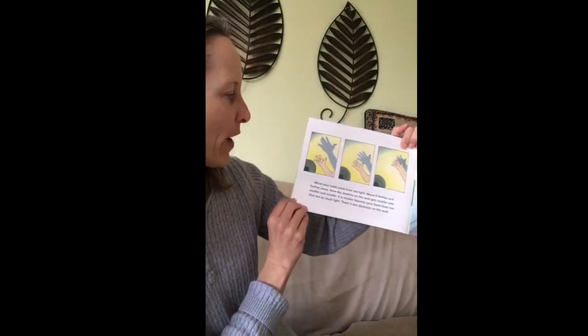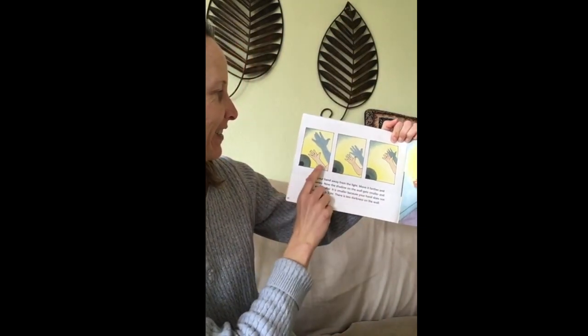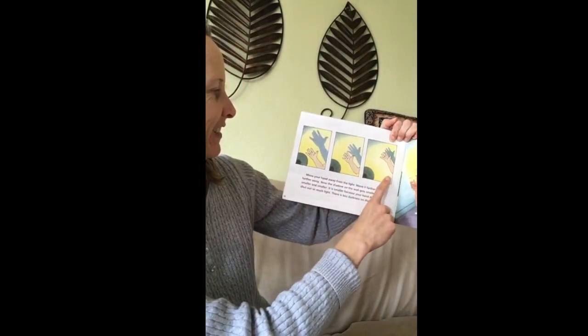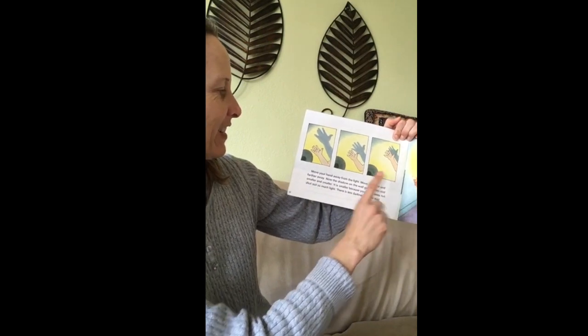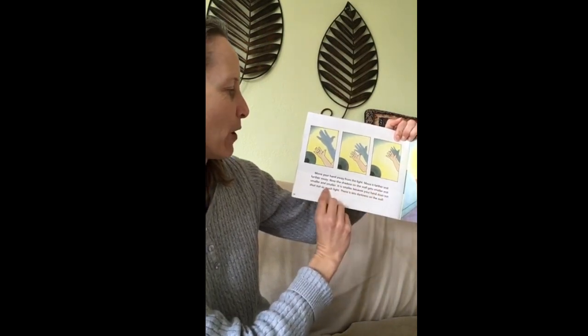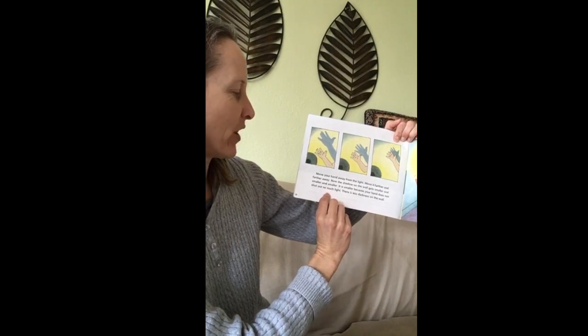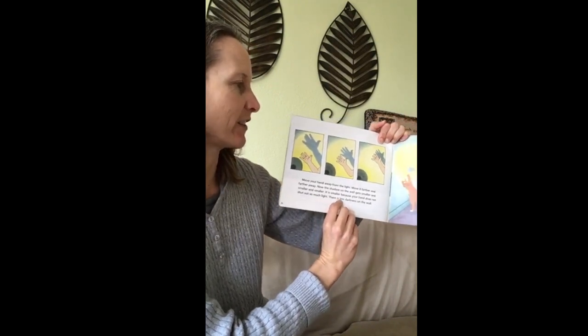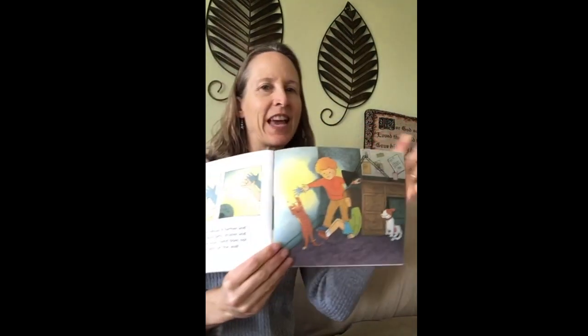If you move your hand away from the light, it looks like this. The shadow on the wall gets smaller and smaller because your hand doesn't shut out so much light. There's less darkness on the wall. The cat looks interested too.